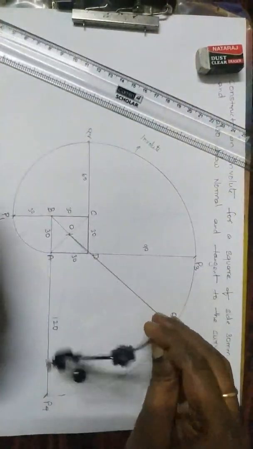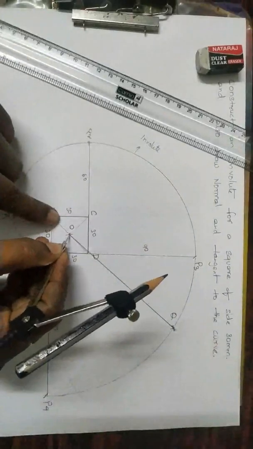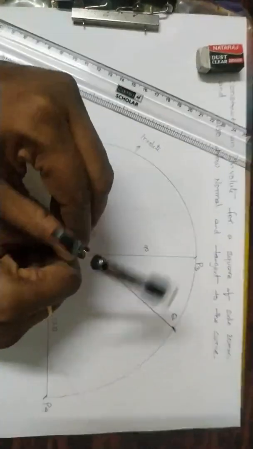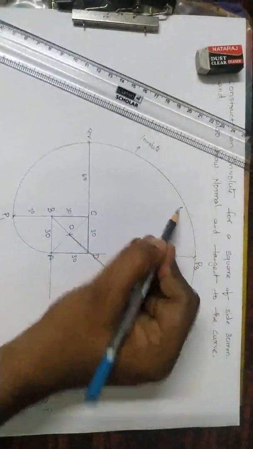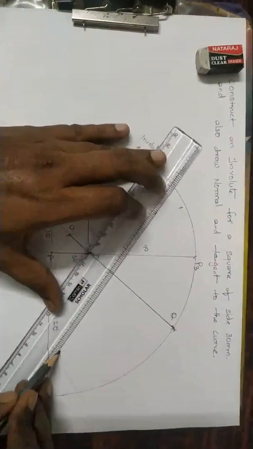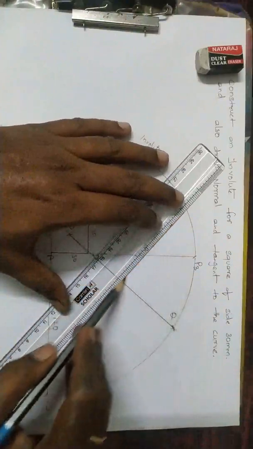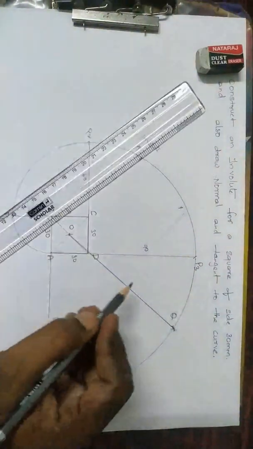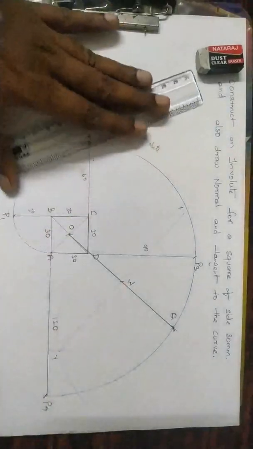With Q as center, draw curves on both sides. Now with O as center, draw curves on both sides. I'll get some points. Name these points; I am assuming this is X and this is Y. Next, join XY, very lightly. Yes, I have got some center. This is W. I am assuming this is W.